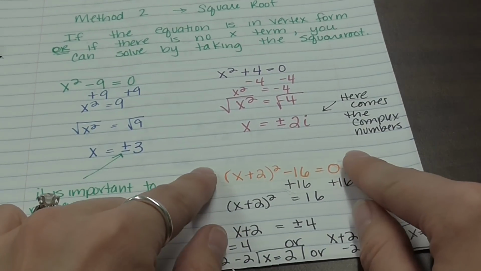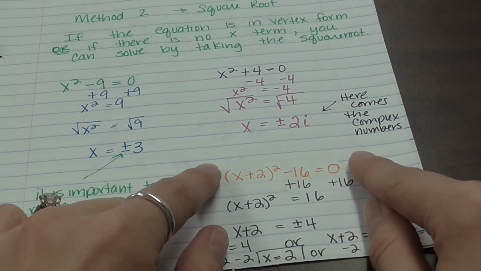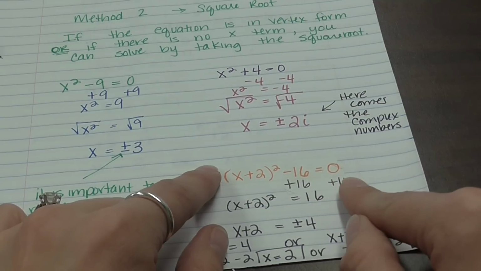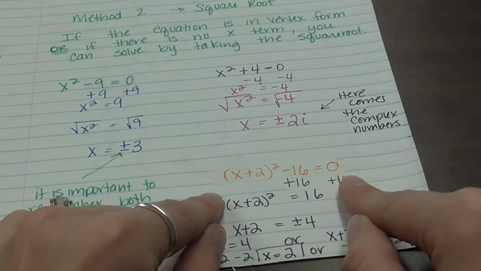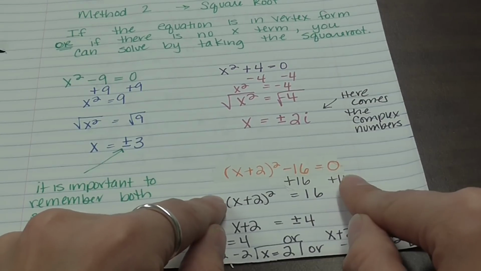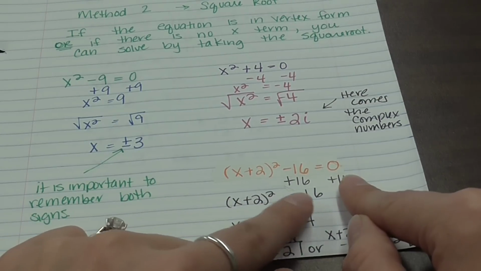Alright, one more example here. This one's in vertex form. x plus 2 squared minus 16 equals 0. I add the 16 to both sides, and I've got x plus 2 squared equals 16.